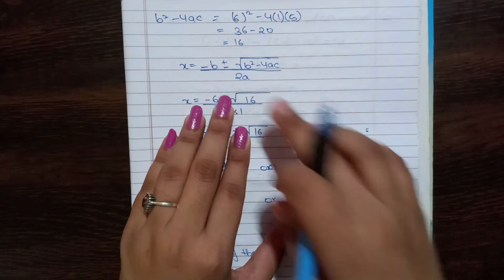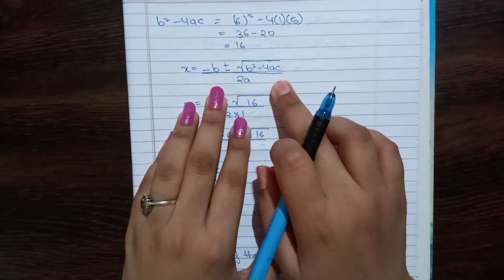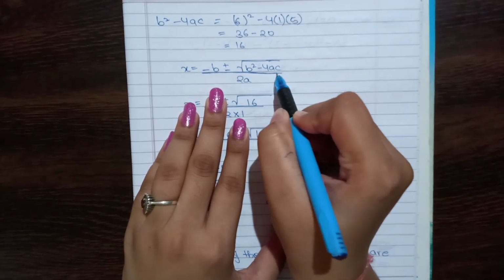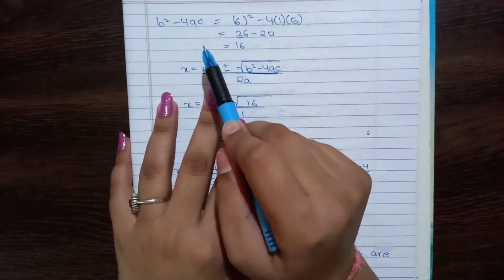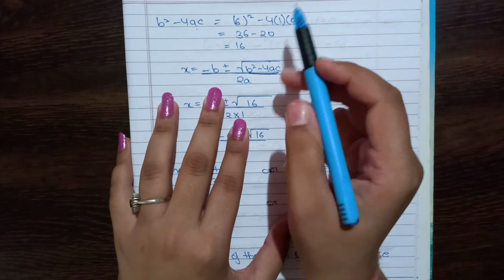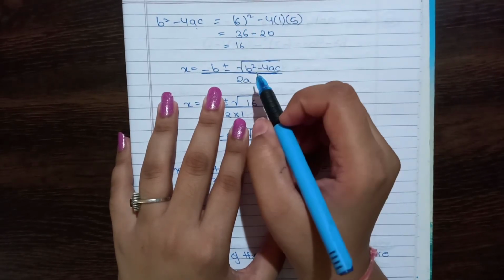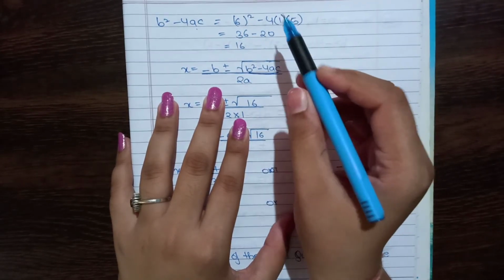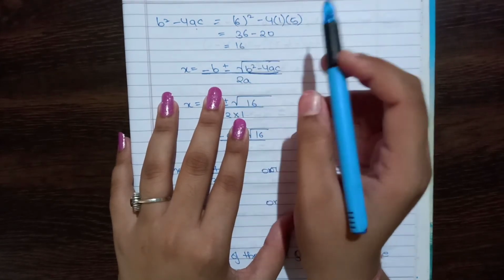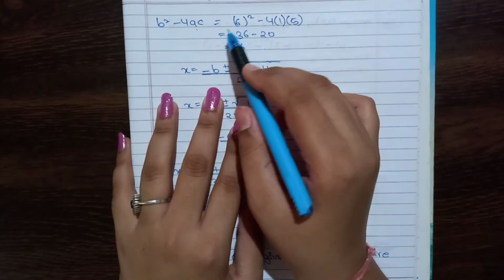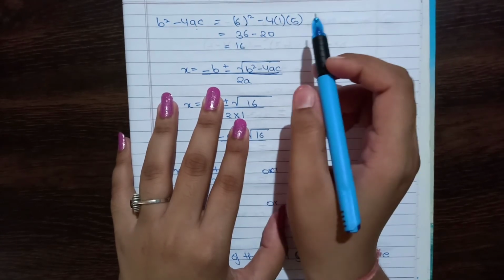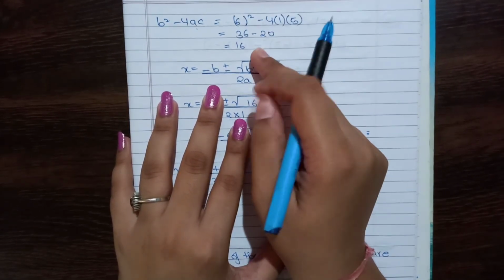For solving this formula, we first need to know the value of this part, b square minus 4ac. So first we will find b square minus 4ac. As we have found the values of a, b and c, a is equal to 1, b is equal to 6 and c is equal to 5, we are going to put those values over here in b square minus 4ac and simply solve it.